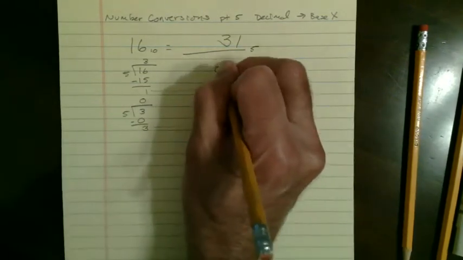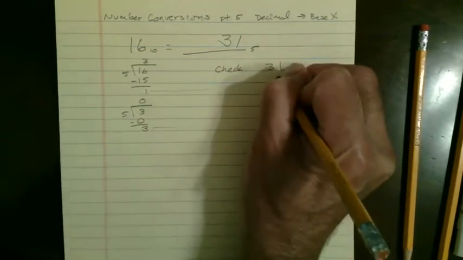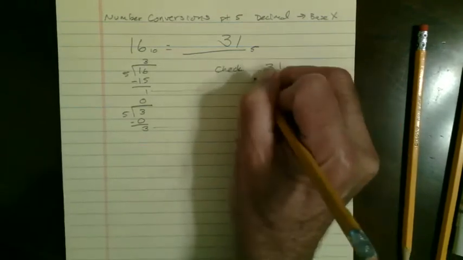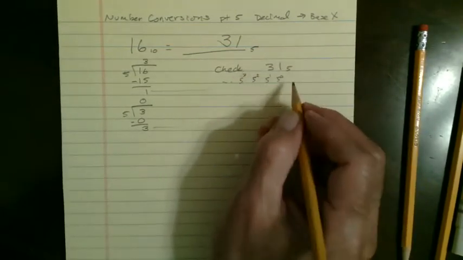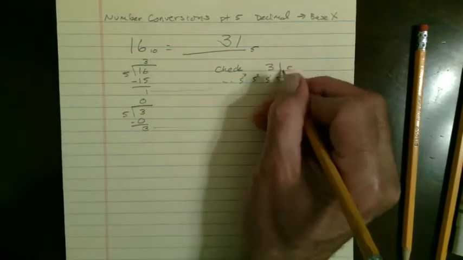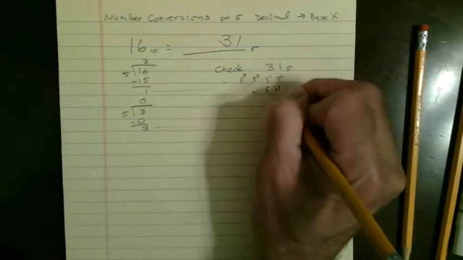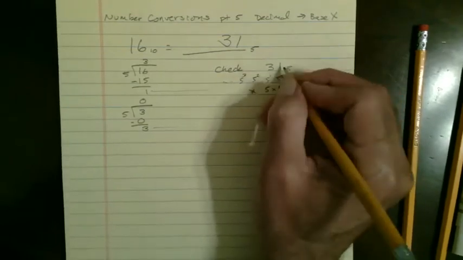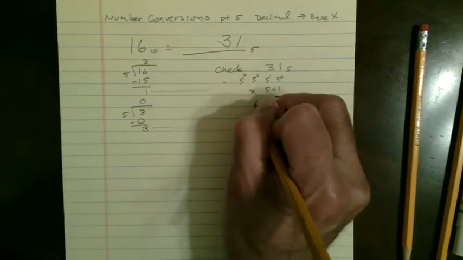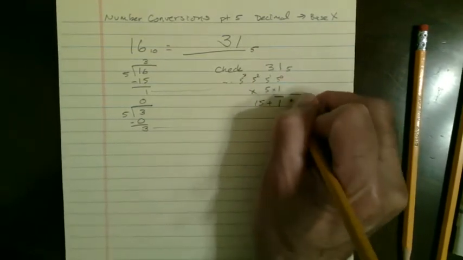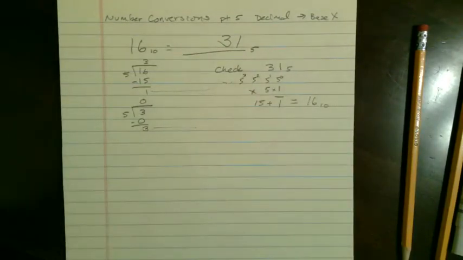And to check it, I take 31 base 5. Well, this is 5 to the 0. This is 5 to the first. This would be 5 squared, 5 cubed, and so on. We don't have digits there, so I don't really need to use those. 5 to the 0 is 1. 5 to the first is 5. So we take 1 times 1, which gives me 1. 3 times 5 gives me 15. 15 plus 1 equals 16 base 10, and that's exactly what I started with here.